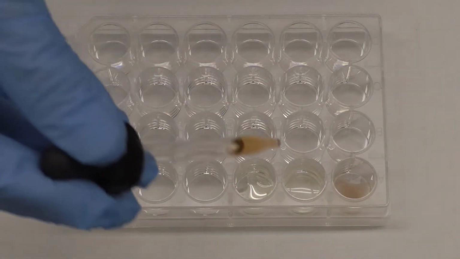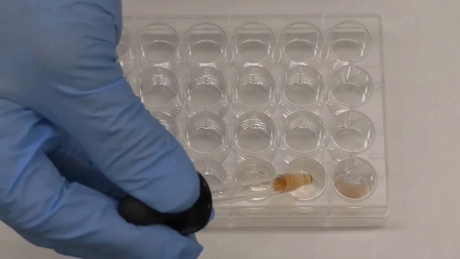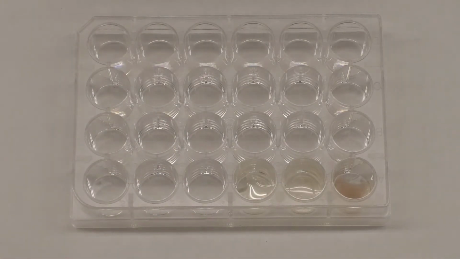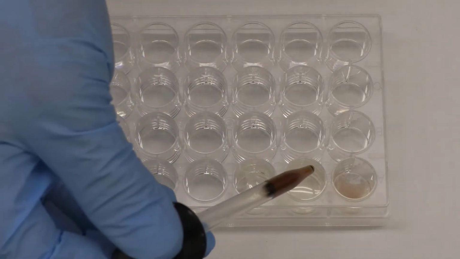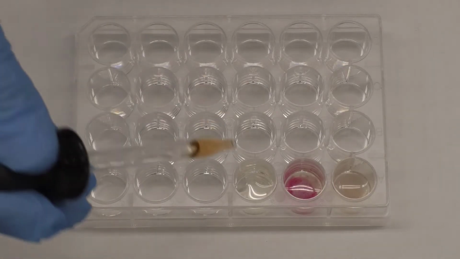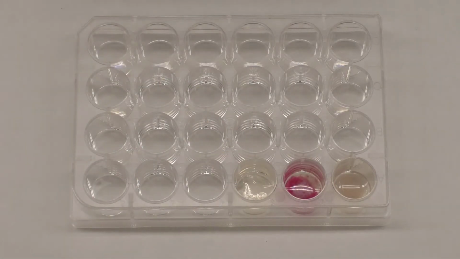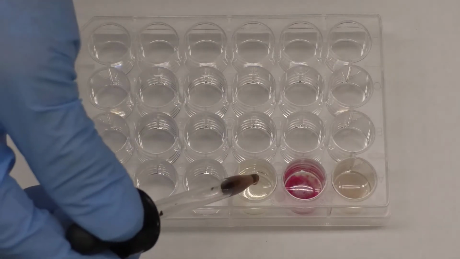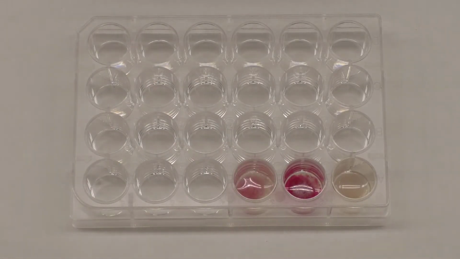If nitrate is present, you get this deep fuchsia color that I think we're going to see in a moment. Deep fuchsia. Okay, well that tells us what we wanted to know.